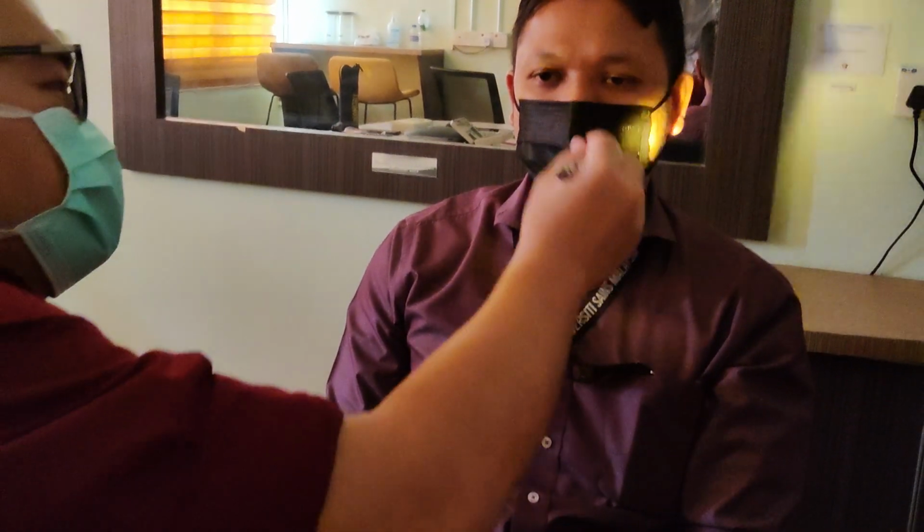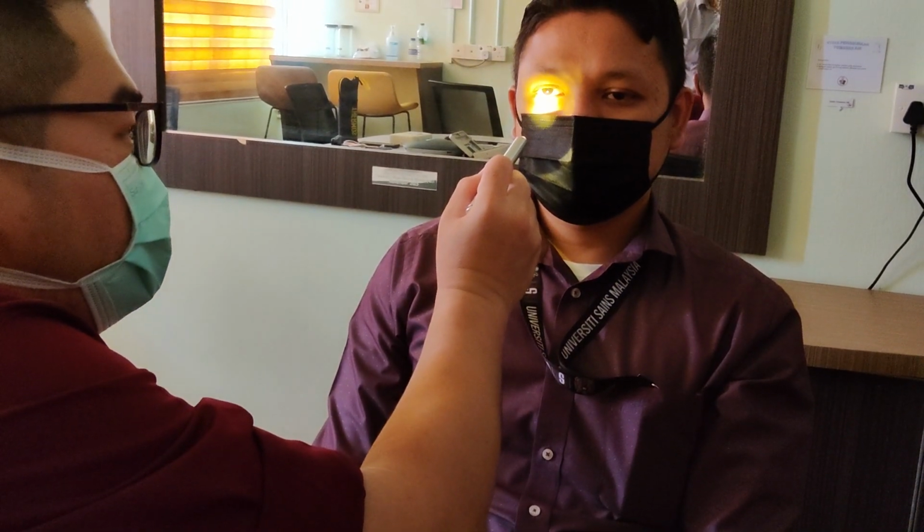You don't know yet how good the function of the right eye is because you have not compared it to the left. So you have to do the third step: you come back here, and compared to the left eye, it is either better or equally good. So when I do the three steps and both eyes constrict all the time, it means both eyes are equally good, no RAPD.